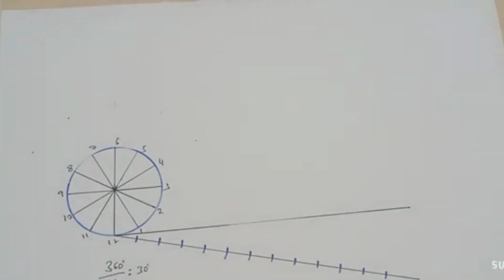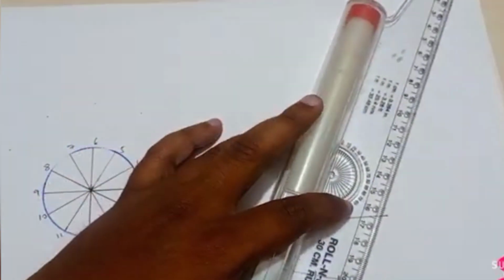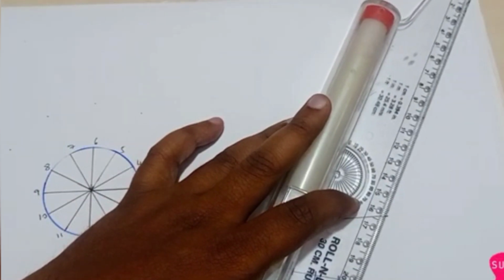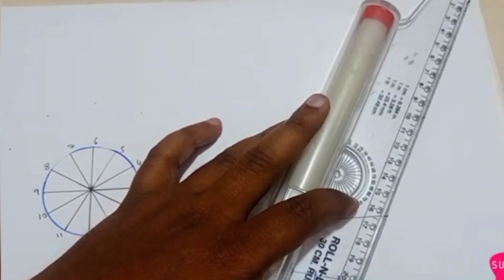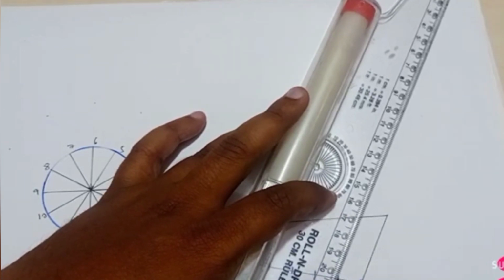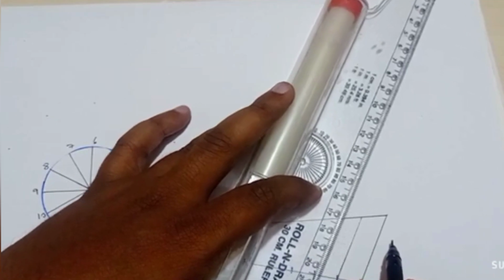Now we have to join this point with this point. Then we have to draw the same lines parallel so that it will be divided. That's why I'm using the ruler scale.